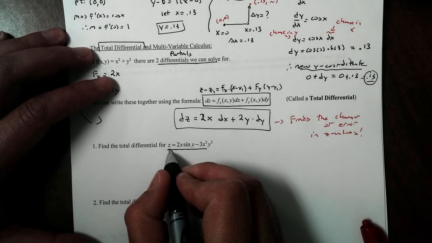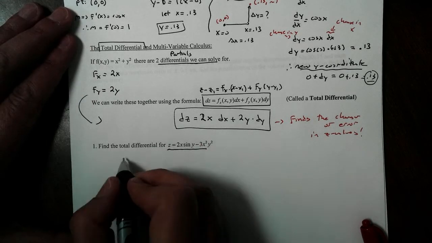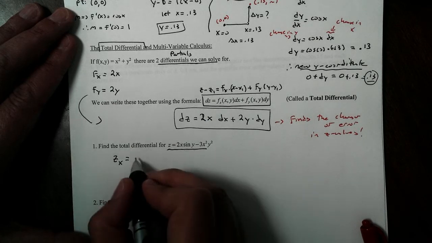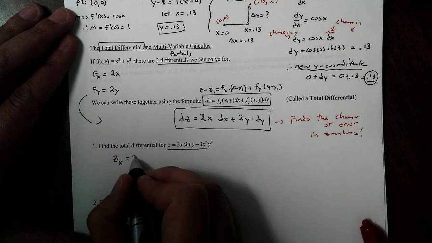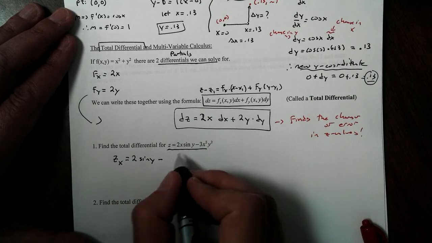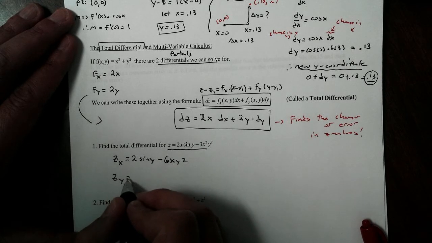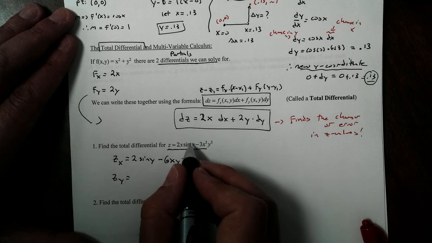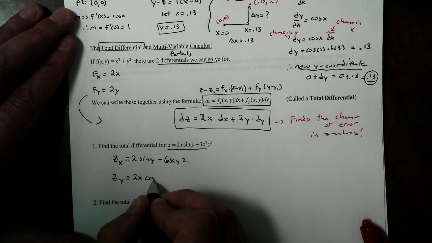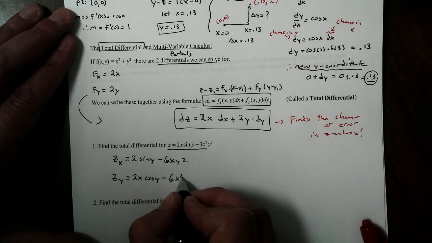Right here, we have z. z is obviously a function of x and y. So to find the total derivative, I first have to find the derivative with respect to x. y is a constant, so I'm just going to get 2 sine y minus 6xy squared. My partial with respect to y, careful, sine of y, this becomes 2x, that's a constant, cosine y minus 6x squared y.